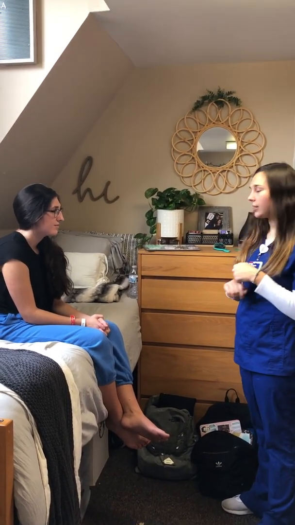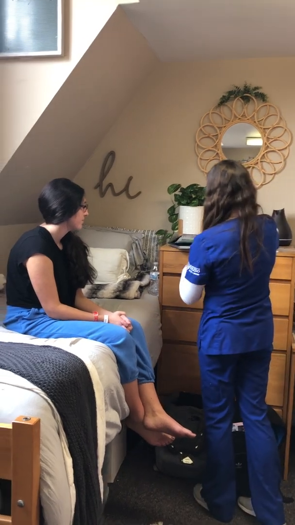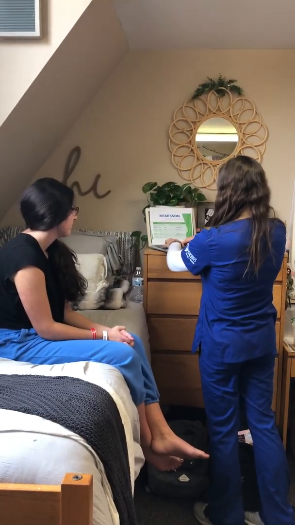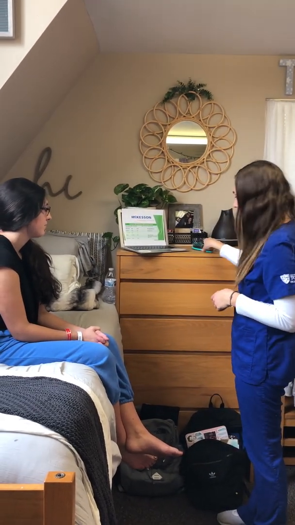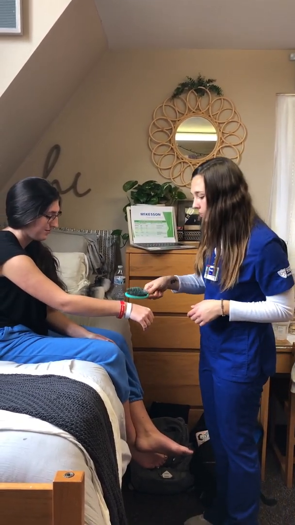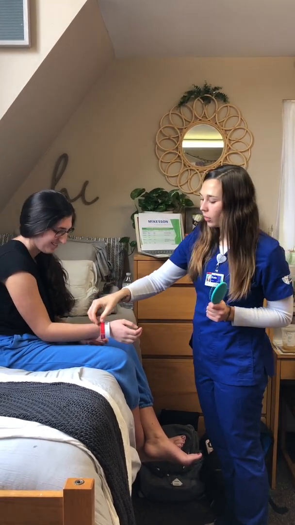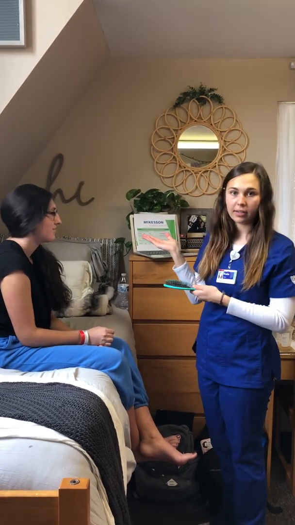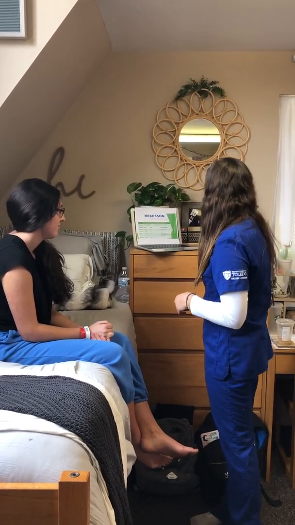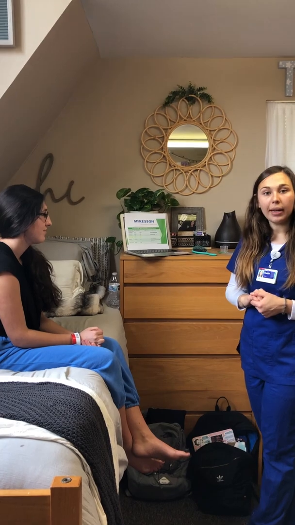So now I'm going to log onto the EMR, and I'm going to scan the patient's wristband. Scan your band. Beep. And then I'm also going to look at their allergy band. It also says that they are allergic to sulfa, which matches what the EMR says too. Now I'm going to begin scanning the medications.